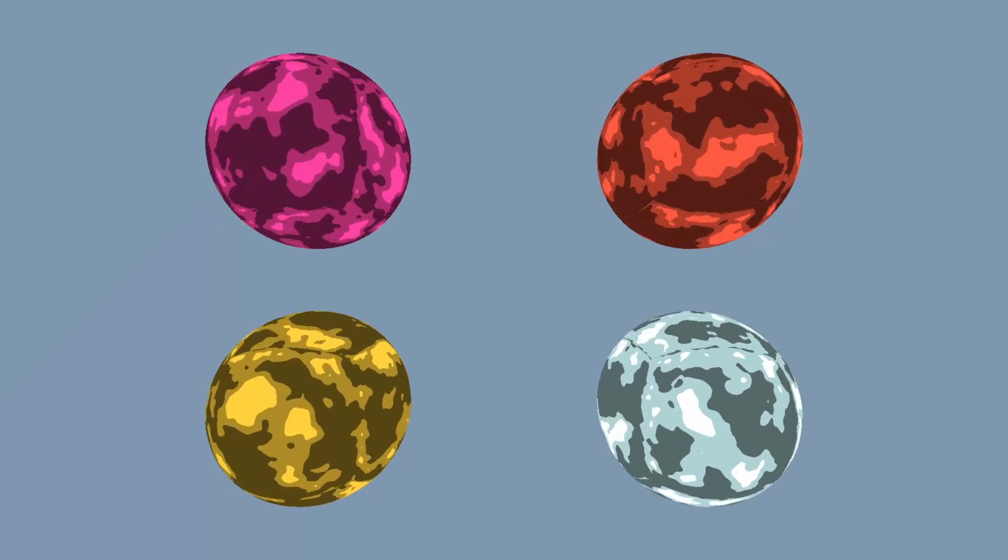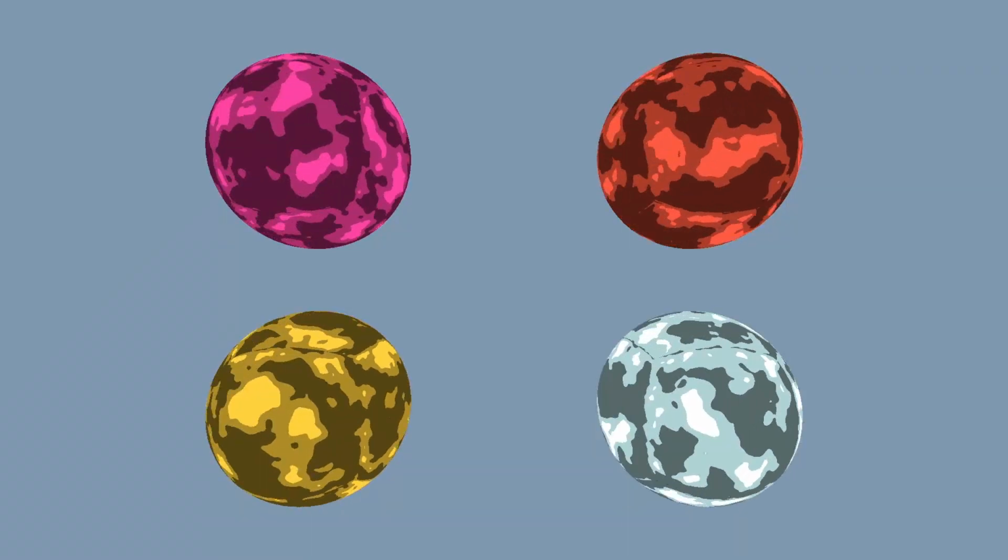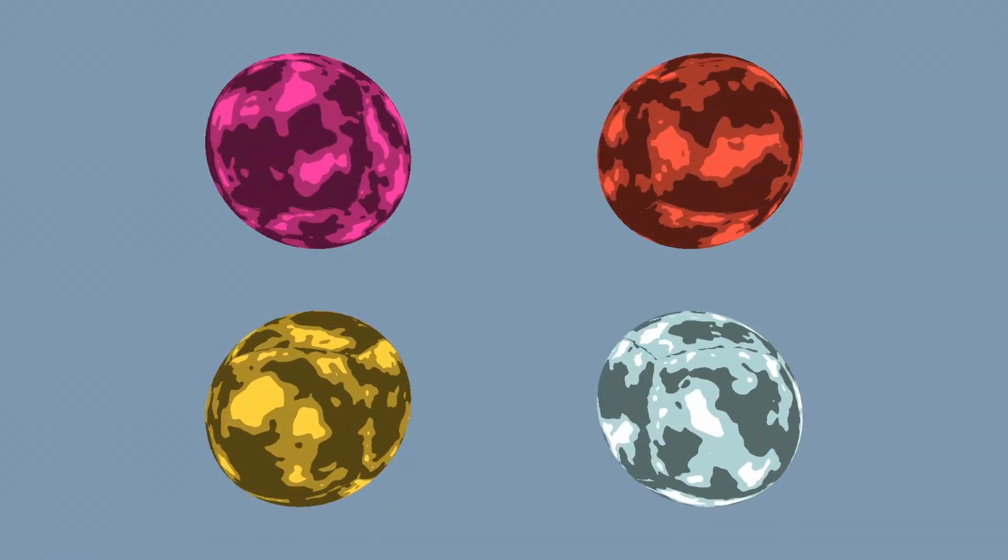I have a couple of plans for how the planets are going to function and what they're going to be used for in the wider gameplay, but they aren't quite finished yet, and they sort of rely on some other features, so I'm going to save that for a later date.